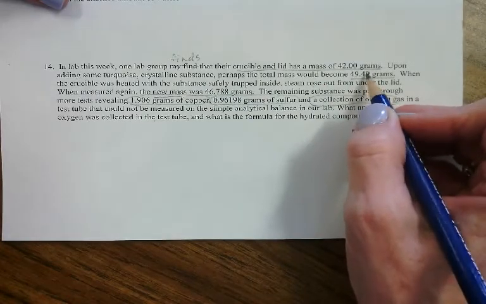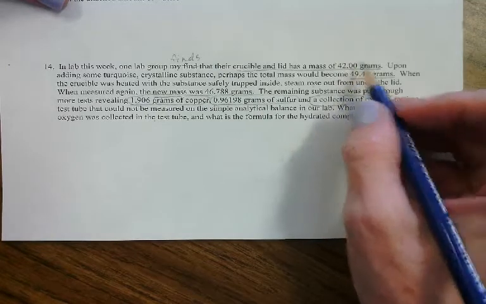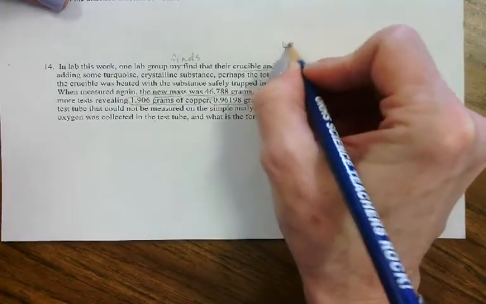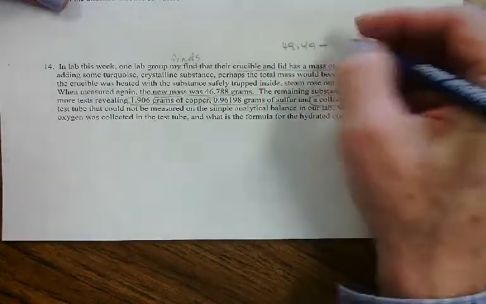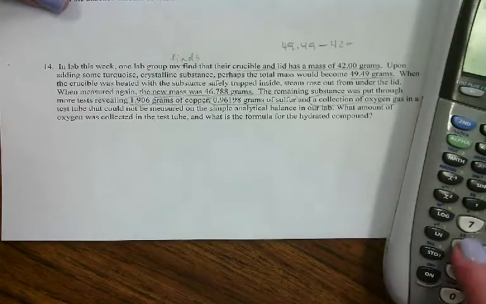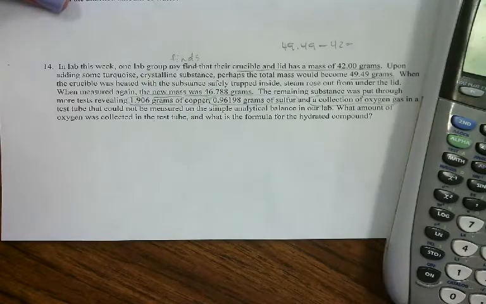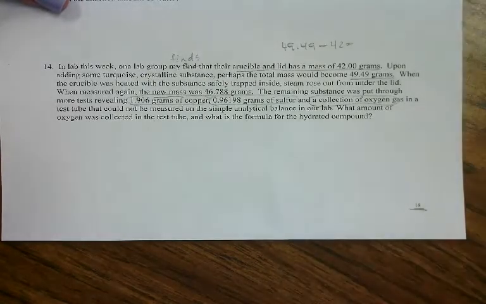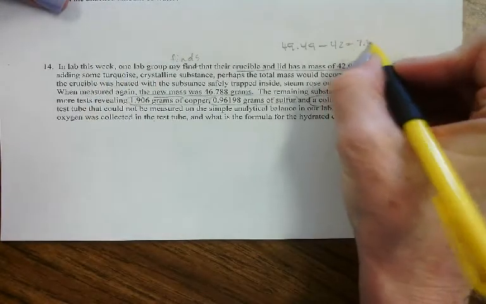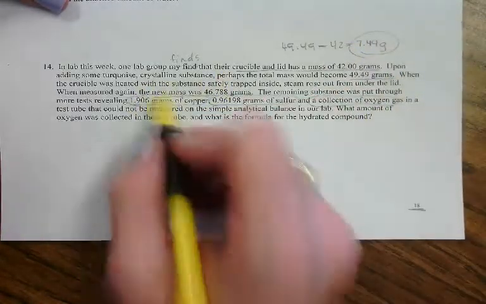So if I take this minus this, I'll have the mass of my turquoise crystalline substance. 49.49 minus 42 gives me 7.49 grams, the total mass of this crystalline substance.